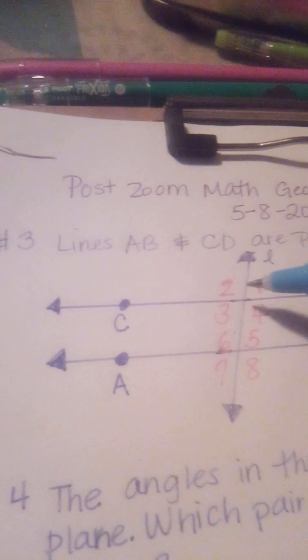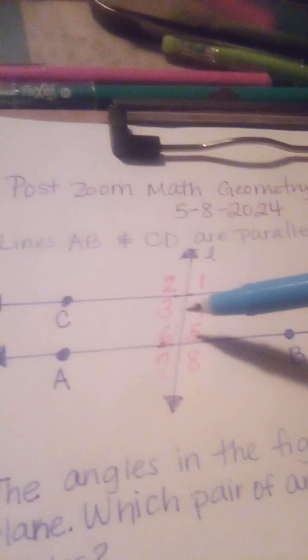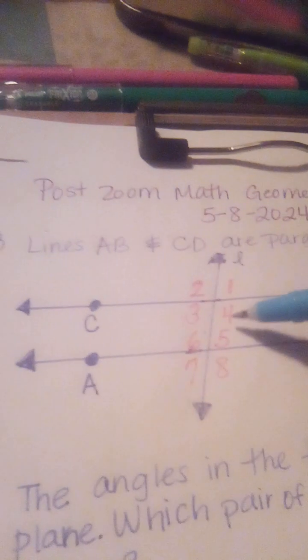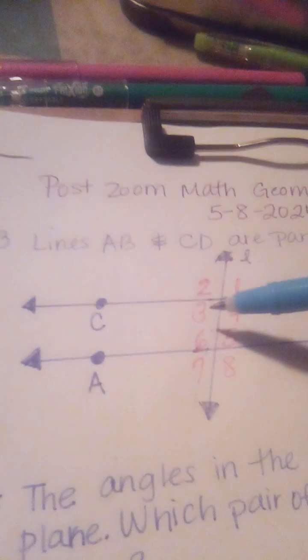Corresponding angles, basically, they're in the same place, like 2 and 6, 1 and 5, 4 and 8, 3 and 7. Those are corresponding angles, right?